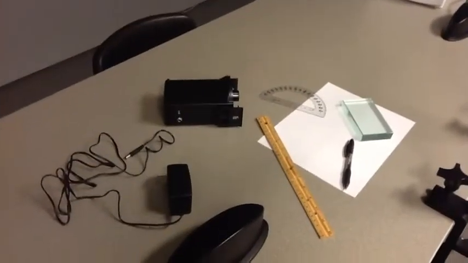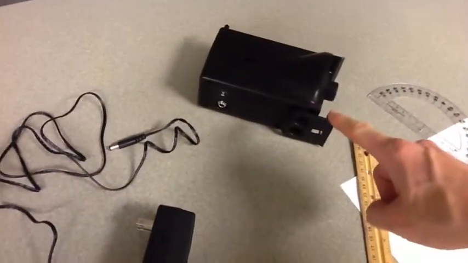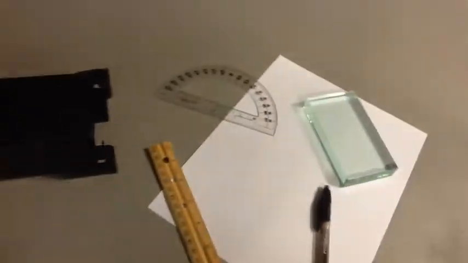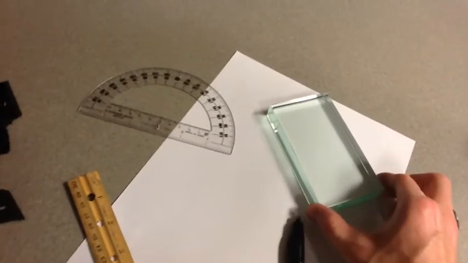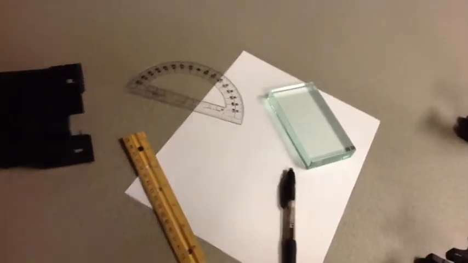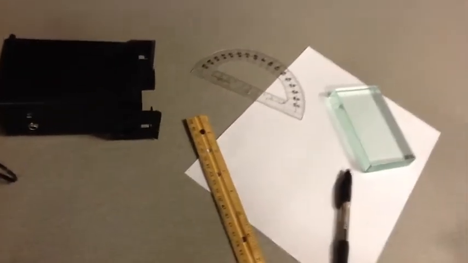Alright, this is a pre-lab for the refraction lab. For the refraction lab, what you're going to need is a light box, which provides a light source. You're going to need an adapter to plug that in. You're also going to need a block. It's either going to be glass or acrylic, just depending on which one you get. Something to write with, of course, and then you'll need a ruler and a protractor and a piece of paper.